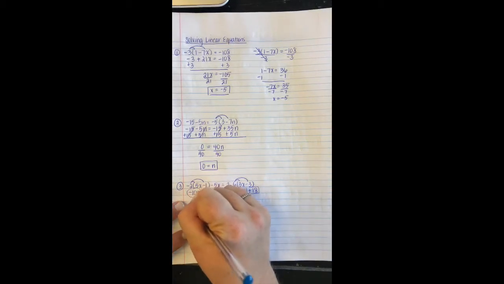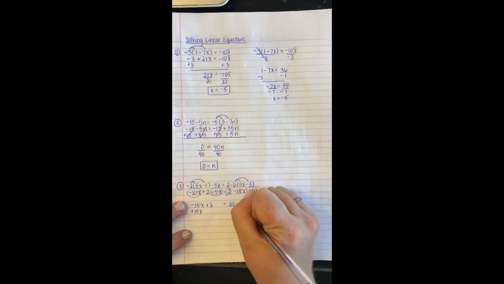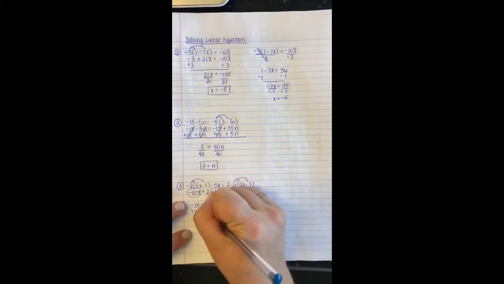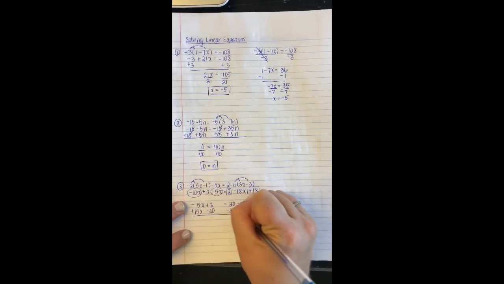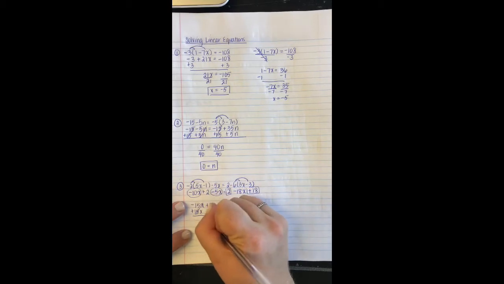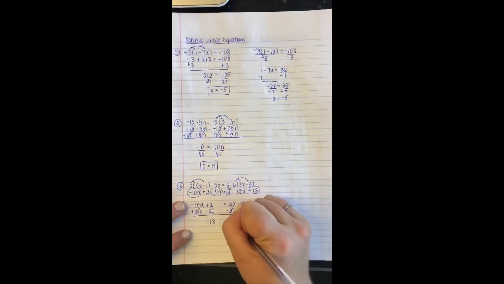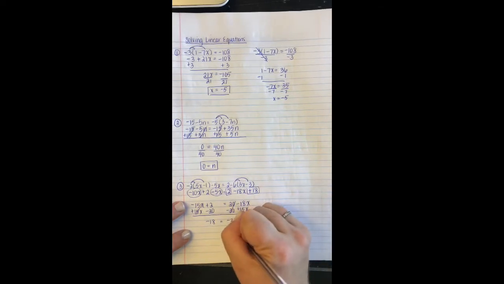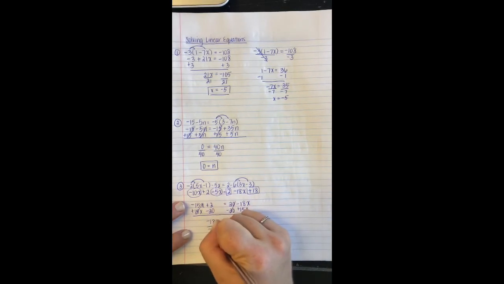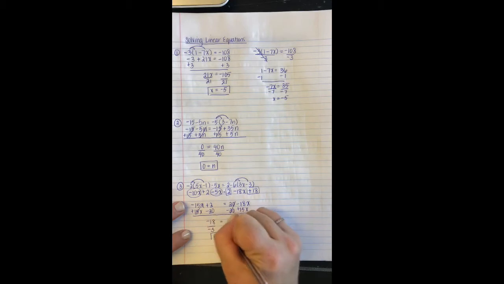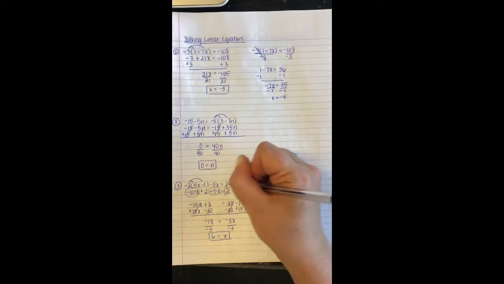So I'll add 15x to both sides. Okay, and I'll minus 20 from both sides. On the left, that will leave me with -18. On the right, that will leave me with -3x. As I divide both sides by -3, this gives me 6 equals x. And again, if you're ever not sure about your answer, take it and plug it back into each side of the equation.